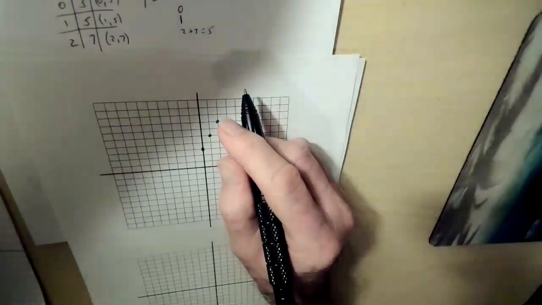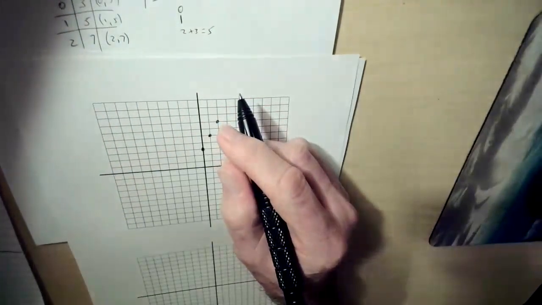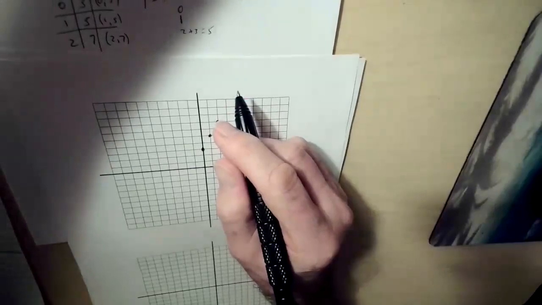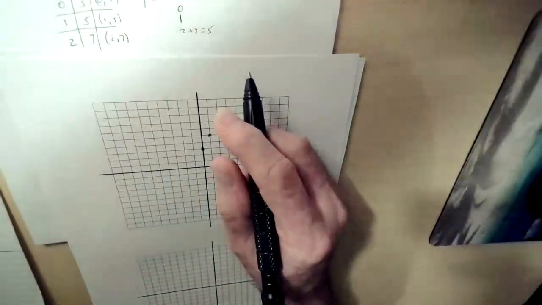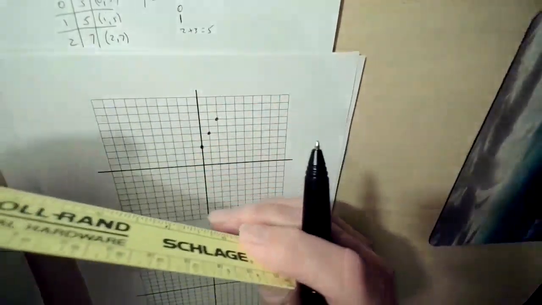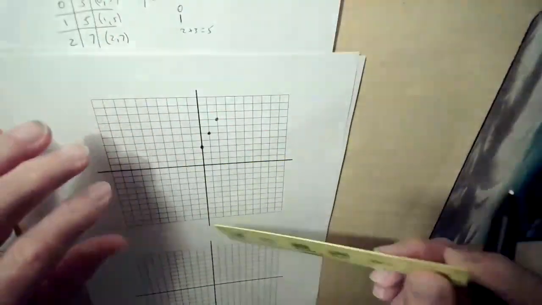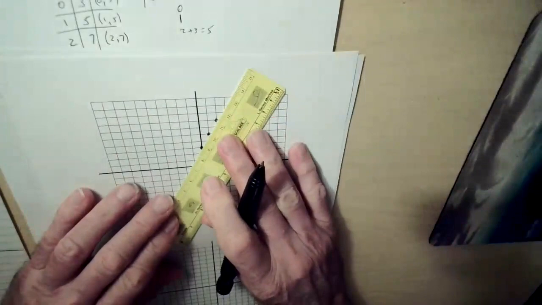Why do we use 3? Where's my handy dandy straight edge? Somebody took my straight edge.